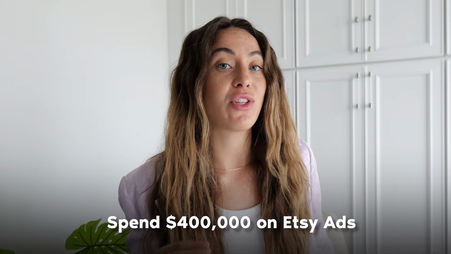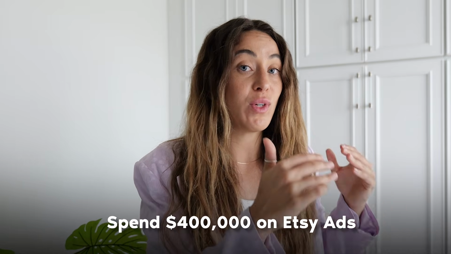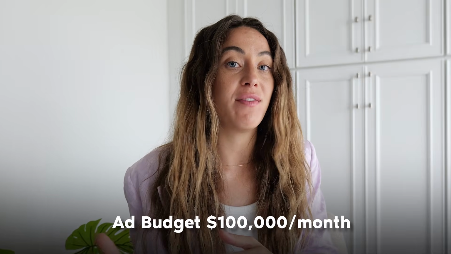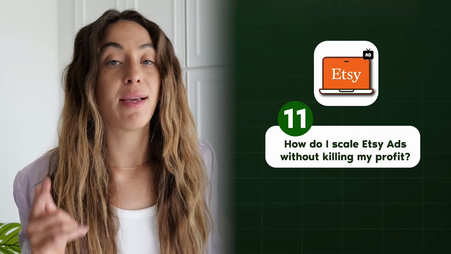At this point, I've probably spent close to over $400,000 on Etsy ads since 2019. And for us, Etsy ads, that was the difference of doing $20,000 a month versus $100,000 a month in the most competitive niche that Etsy has, which is fast fashion jewelry. How do I scale Etsy ads without killing my profit?